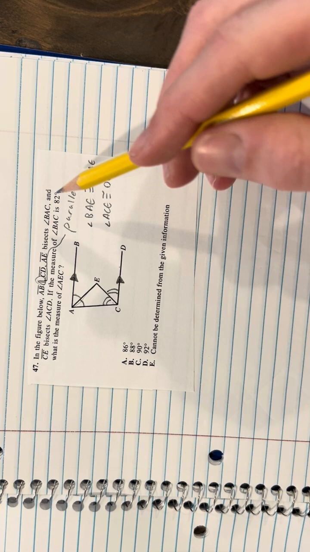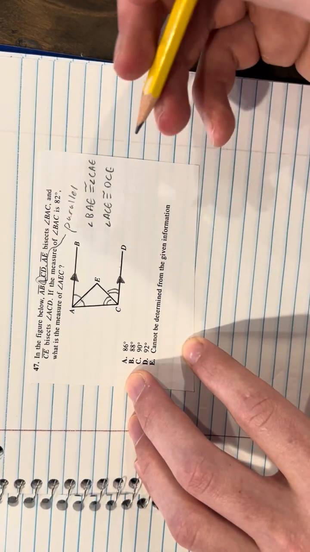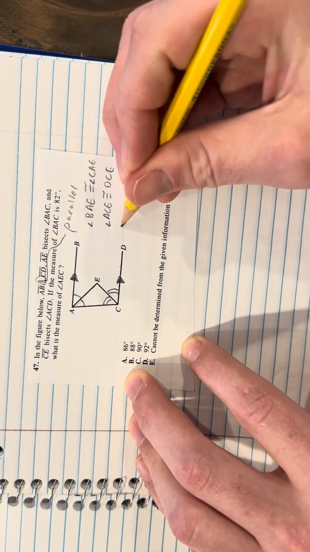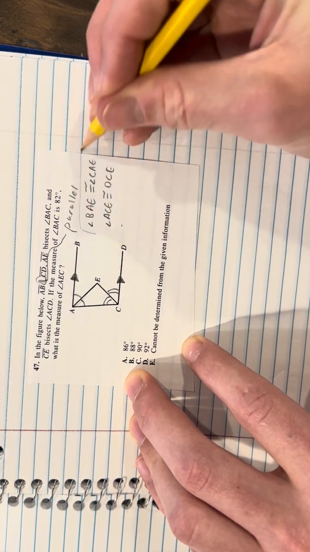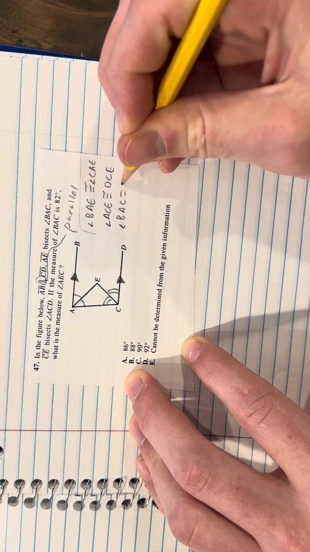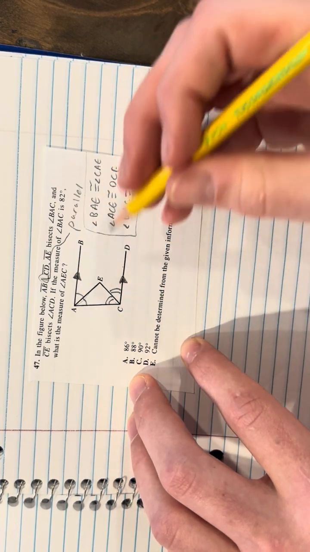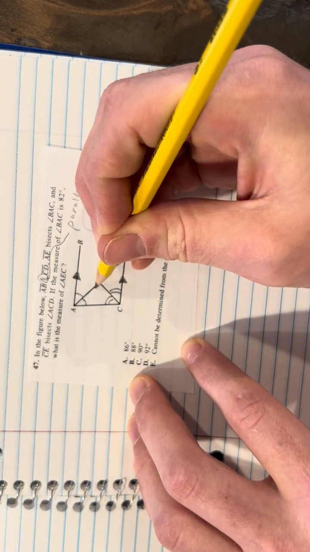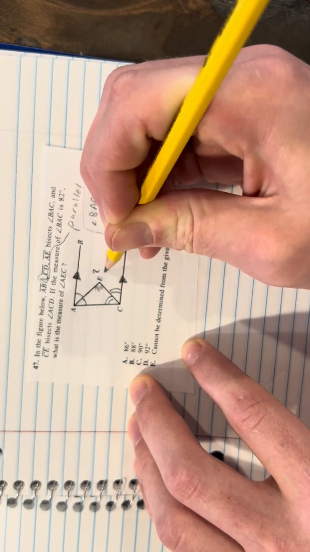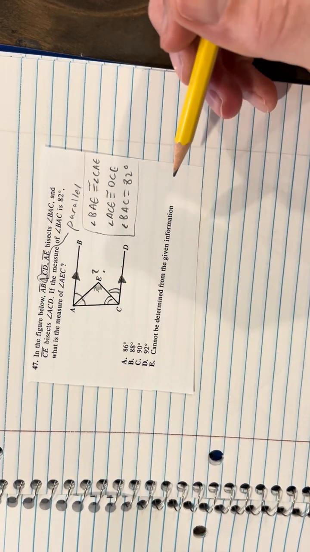So then we know the measure of BAC, where's BAC? If BAC is 82 degrees, what is the measure of angle AEC? I'm just writing down our given information here, right? Angle BAC equals 82 degrees. It wants us to find AEC. It wants us to find this angle here. So our given information, we have BAC equals 82 degrees.